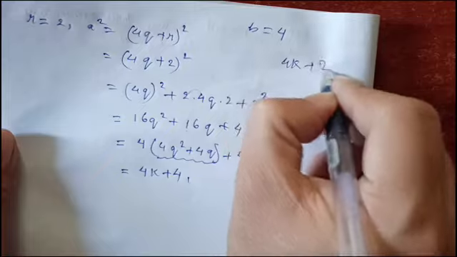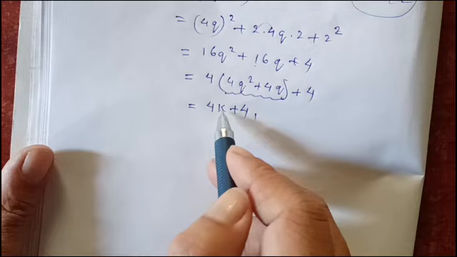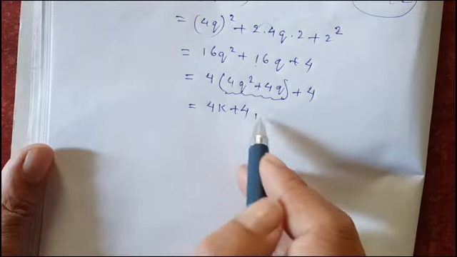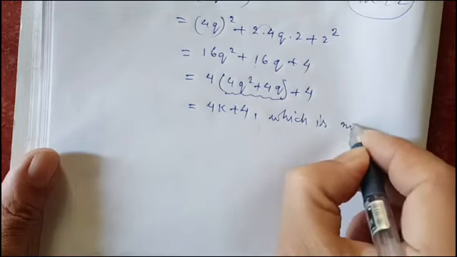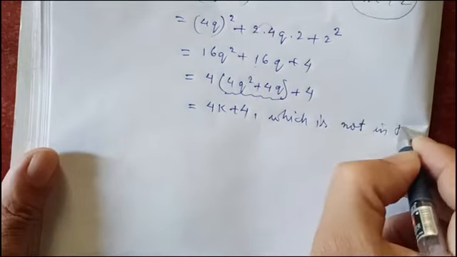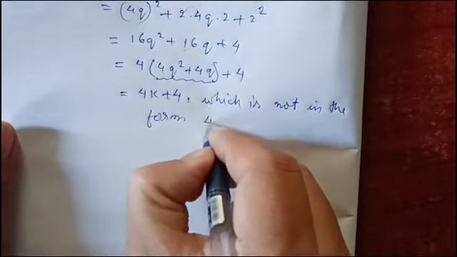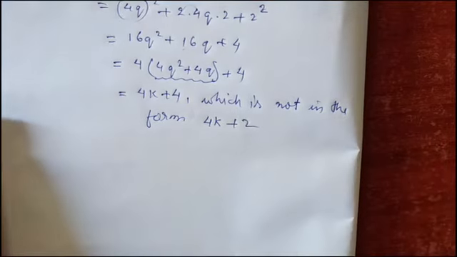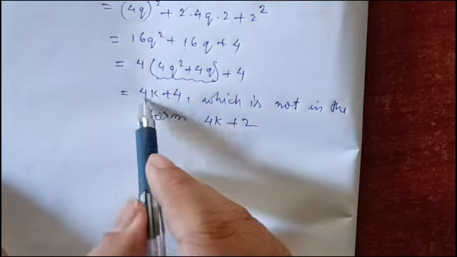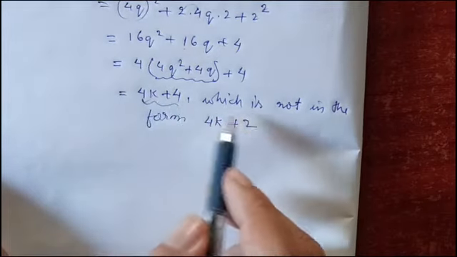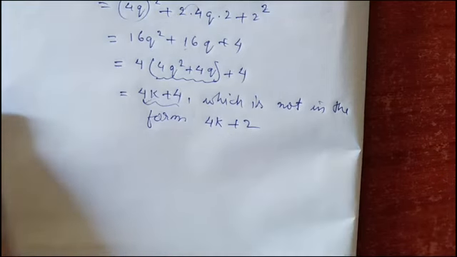The question says that we will be getting 4k plus 2, right? We cannot get 4k plus 2. So here also we did not get 4k plus 2, which is not in the form 4k plus 2. Here we get only 4k plus 4. So that is why we are writing which is not in the form 4k plus 2.